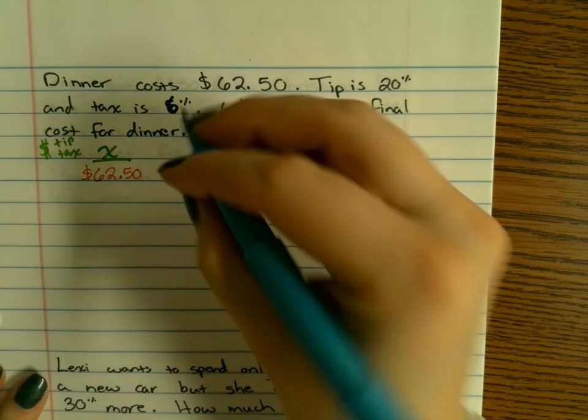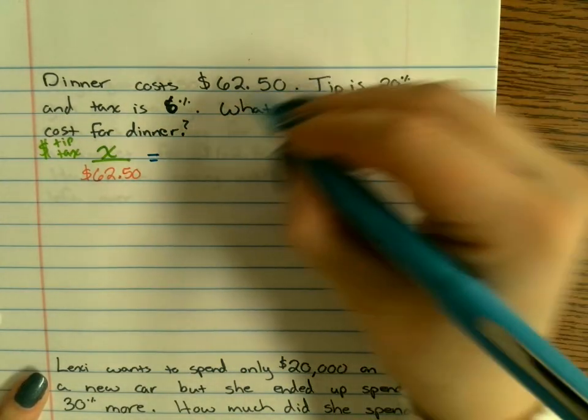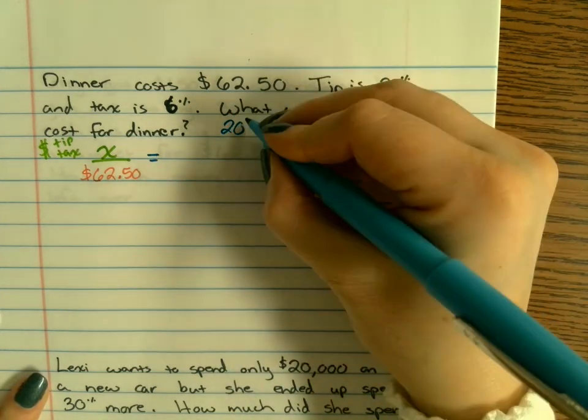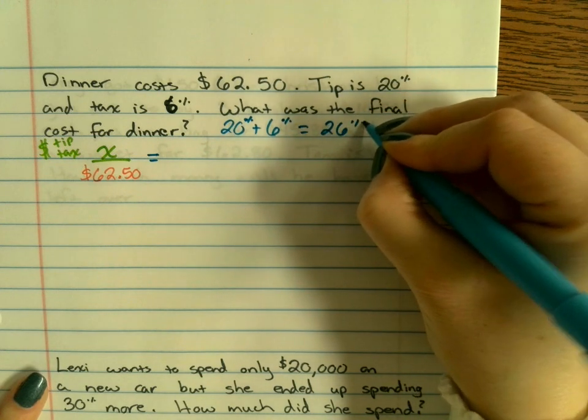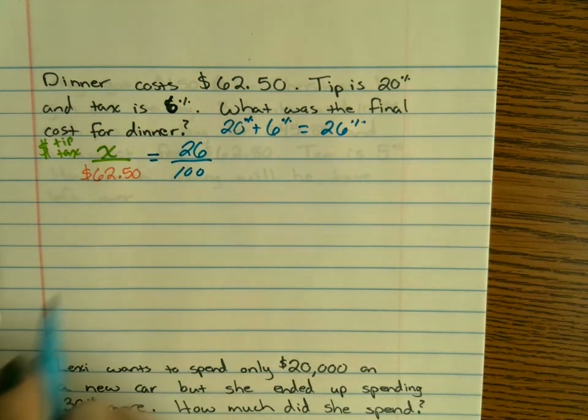Then we're going to set that equal to the percent. Remember, our percentage is going to be 20% plus 6%. We add those two percentages together to get 26%. So we're going to put 26% over 100. Now that we have it set up, we're going to do our cross product.